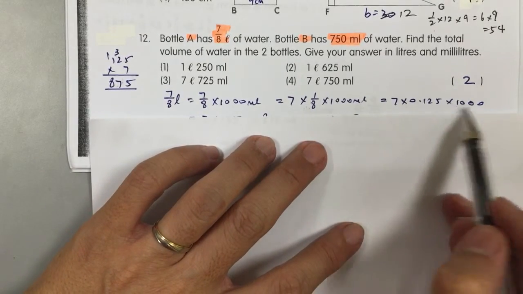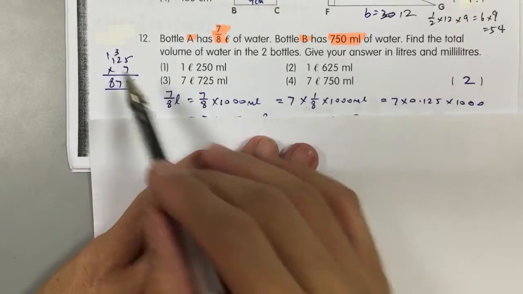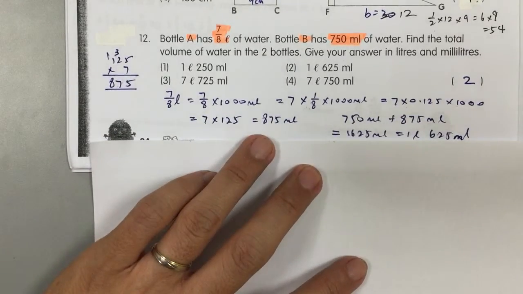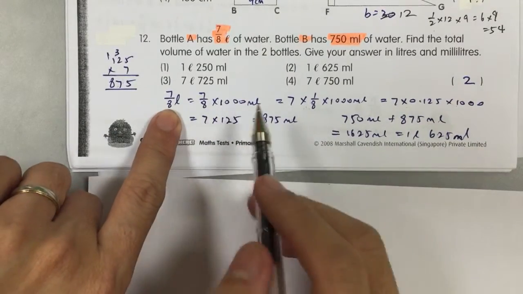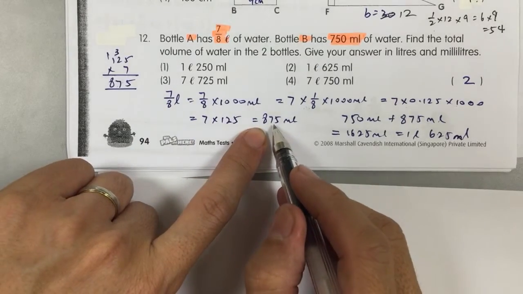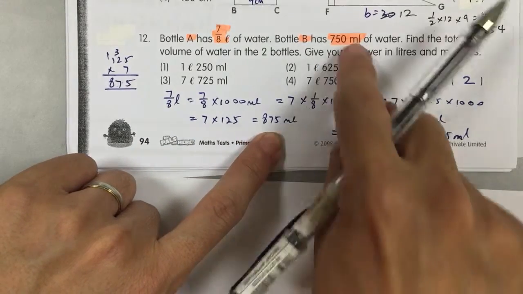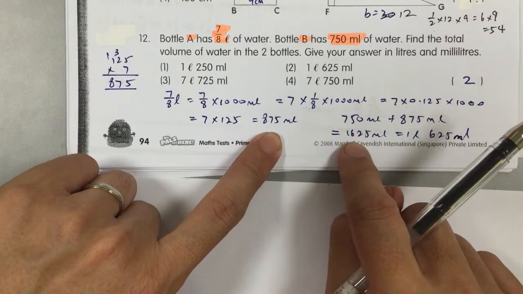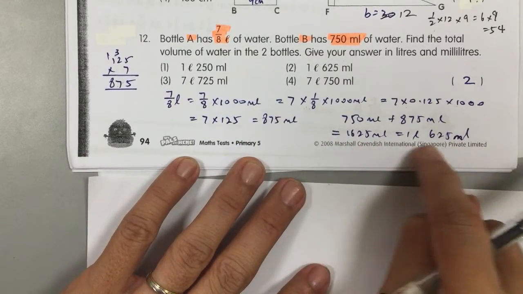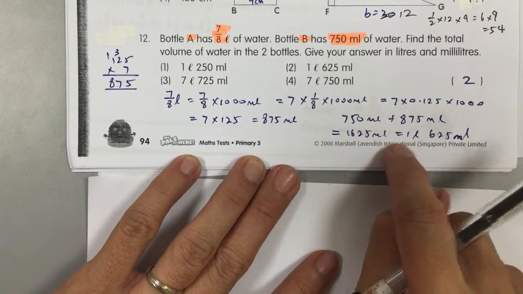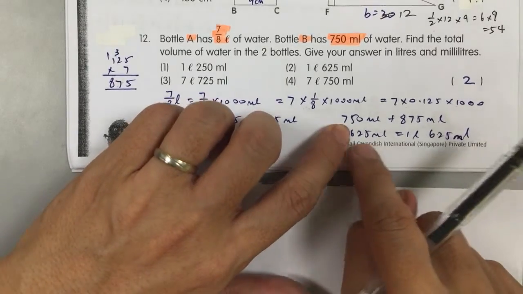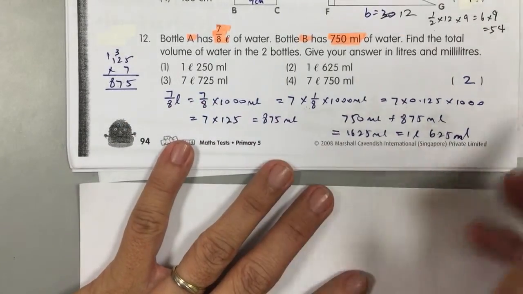So 0.125 times 1,000 is 125, then times 7. Answer is 875. So 7/8 liter is 875 ml plus 750 ml, you will get 1625 ml. So total I convert to liter and ml is 1 liter and 625 ml. Answer is 2.